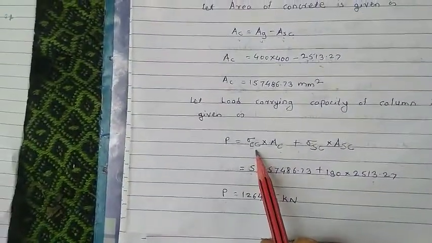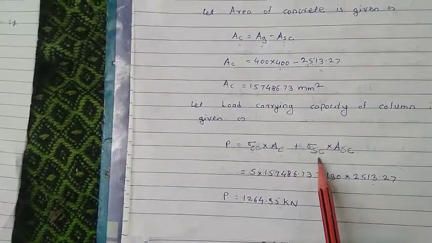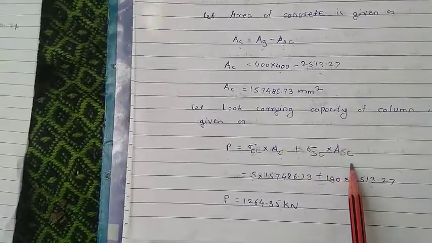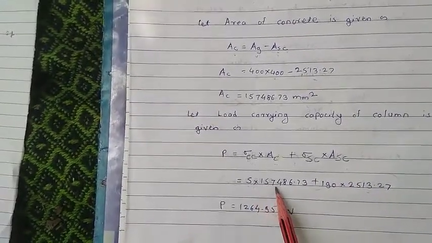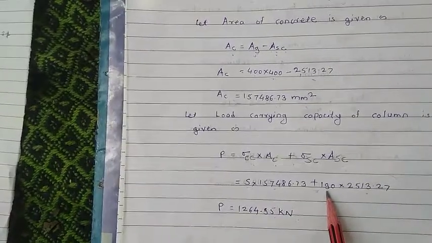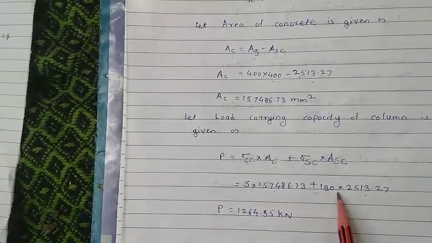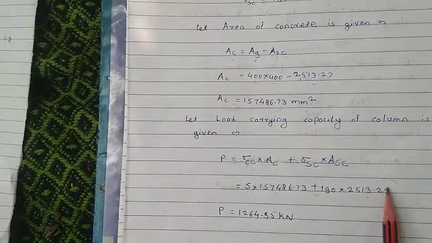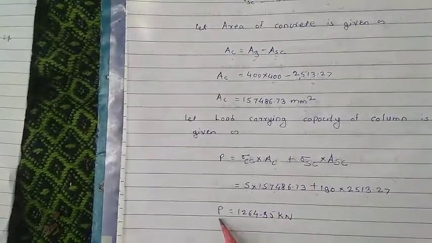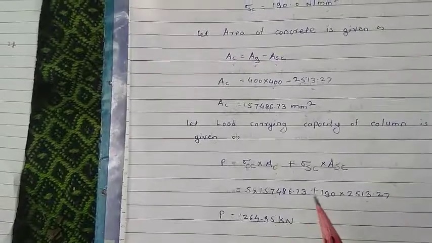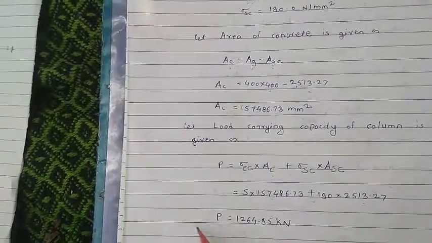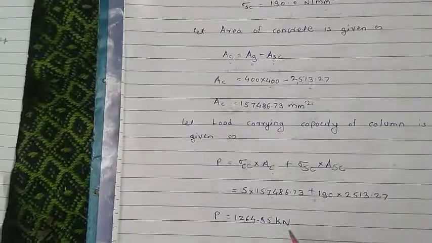Then last step, we have to calculate the load carrying capacity of the column, which is equal to sigma cc multiplied by AC plus sigma SC multiplied by ASC. So this load carrying capacity is equal to 5 multiplied by the AC value plus 190 multiplied by 2513.27. After simplifying this one, we are getting the load carrying capacity is equal to 1264.95 kilonewton. So this is the safe load carried by the given short column.